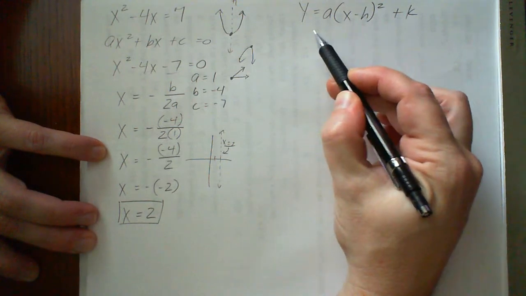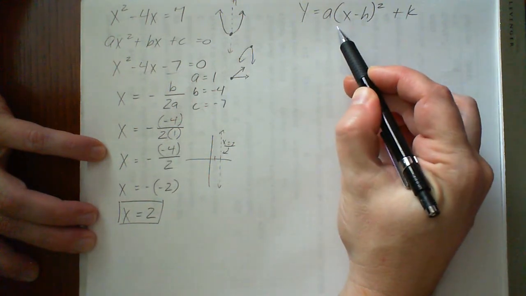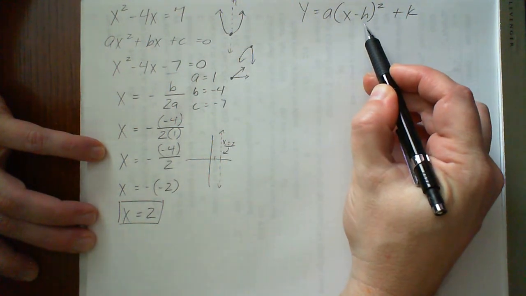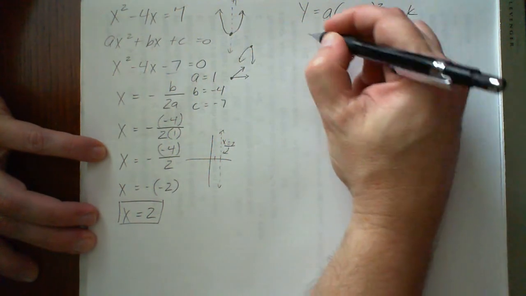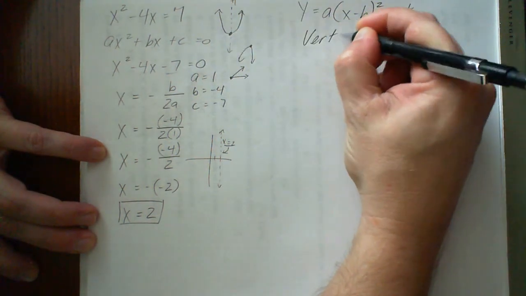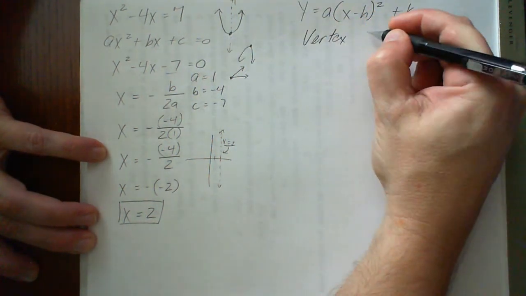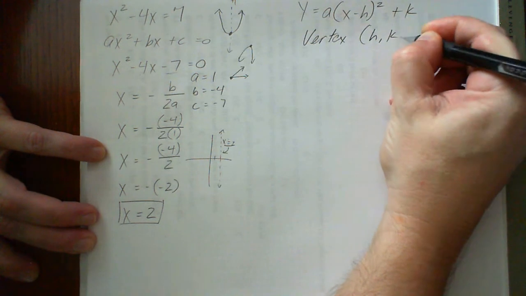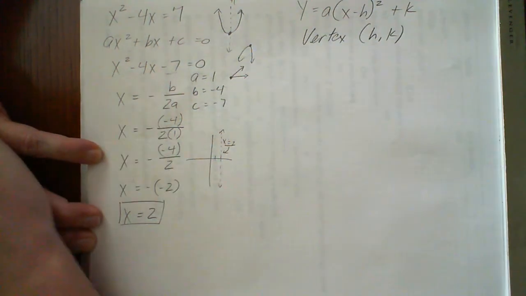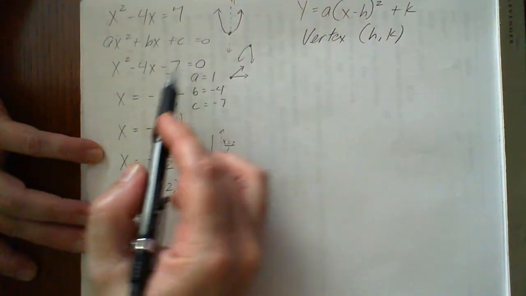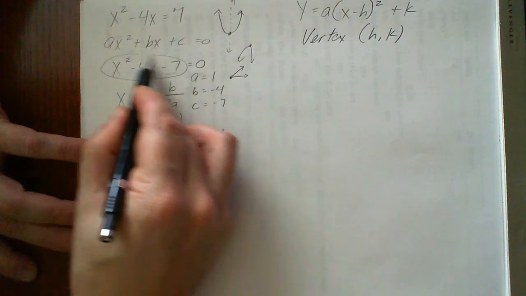General form is written here: y equals a times the quantity x minus h squared plus k. This is a little easier to find our vertex because the vertex is just h comma k. Now, I'm going to use this since we've already got it in standard form.